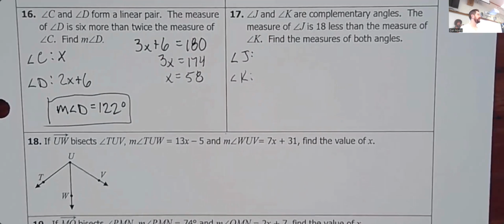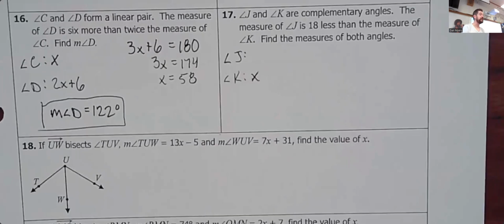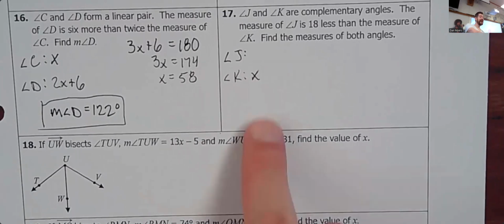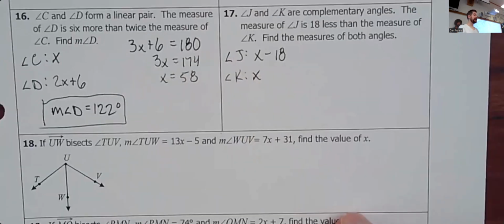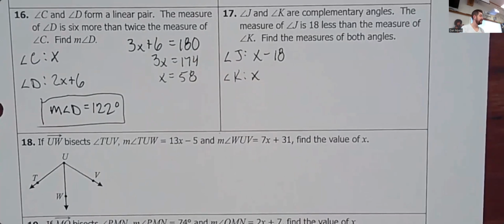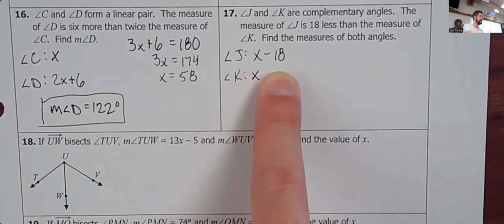Which one has less written about it in that second sentence, J or K? K has less written about it, so K is X. What do we know about J in relation to X? 18 less than that one, which doesn't mean 18 minus x, it means x minus 18. That is important. If it's 18 minus x, you're not going to get the right answer. The order of subtraction matters a lot. So we're saying whatever K is, J is 18 less than that. So it's the measure of angle K, which is x minus 18.